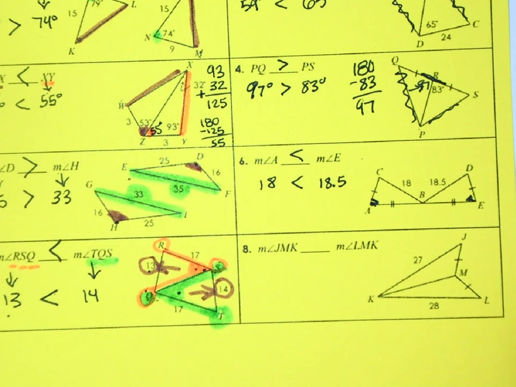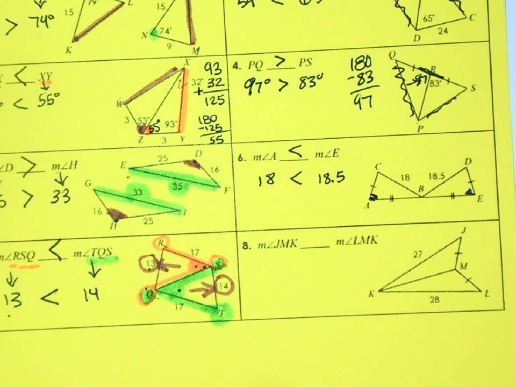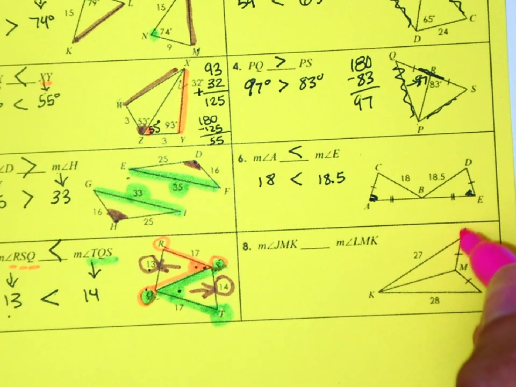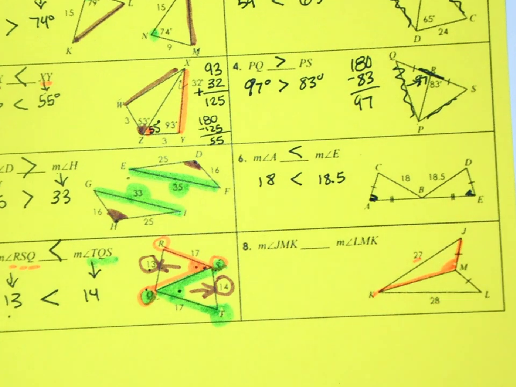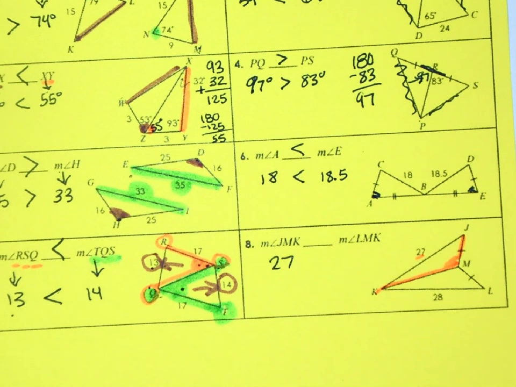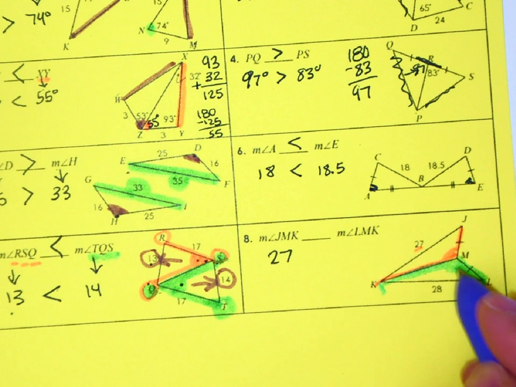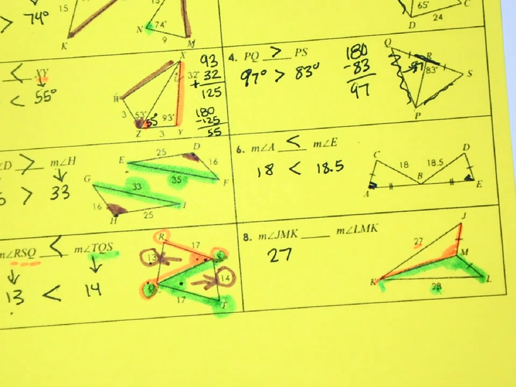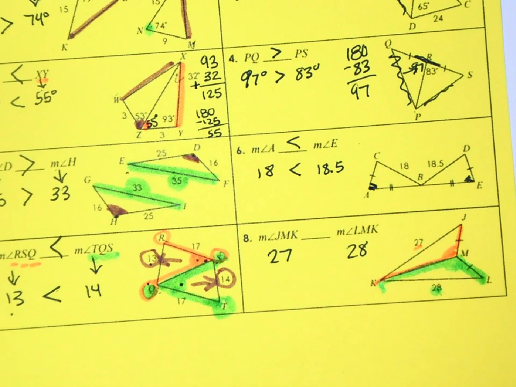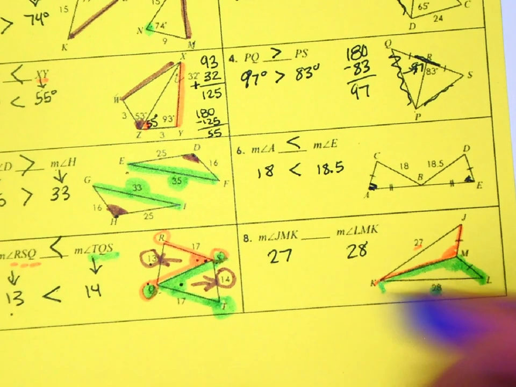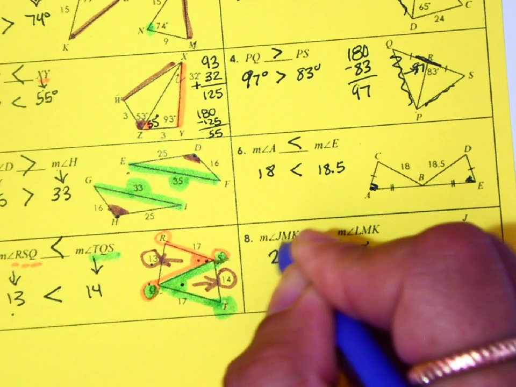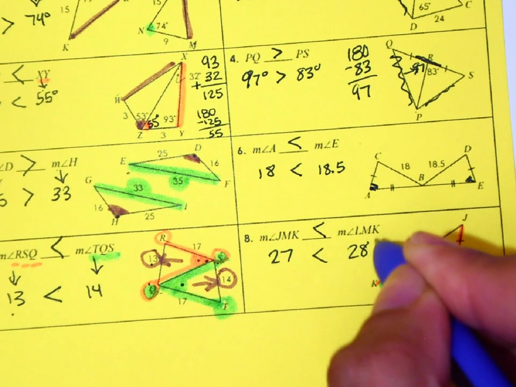Let's try number 8 together. JMK, and I'm going to grab a highlighter. JMK, so this angle right here, across from 27. So we're going to put 27. Then you have LMK. We're going to create this corner right here. And this corner is across from 28. So we're going to put 28 right there. And now you just compare 27 to 28. 27 is less than 28. Therefore, angle JMK is less than angle LMK.